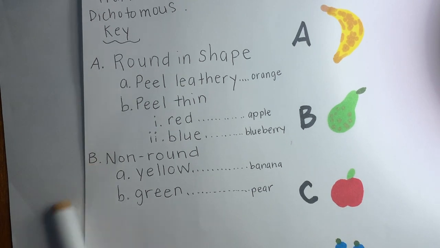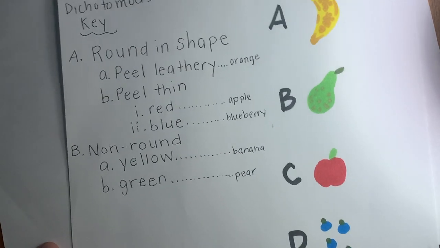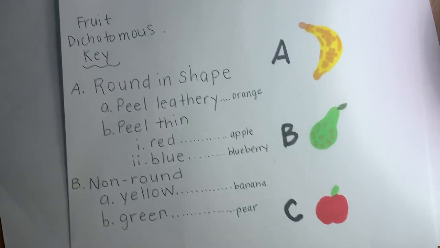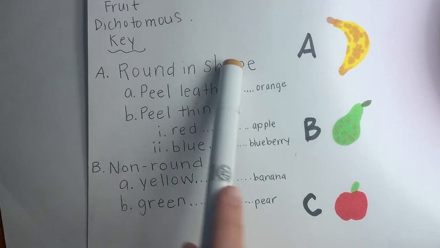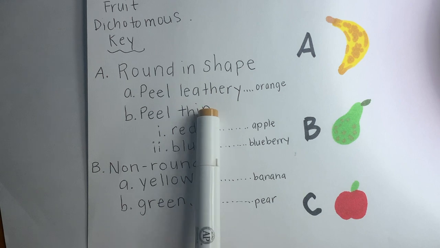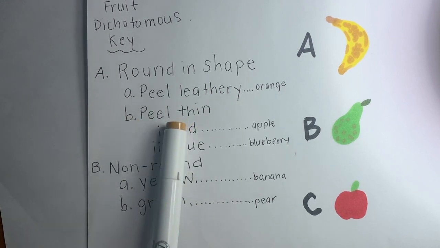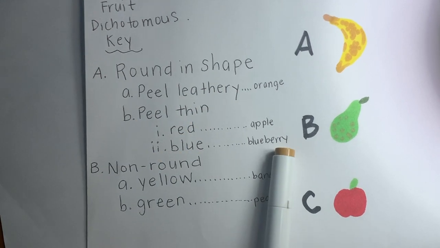And so, we could go through for all of these. You could go through on your own if you want to pause it. Blueberries, you'll start from the left, rounded shape. Do they have a leathery or a thin peel? They have a thin peel. And then are they red or are they blue? They're blue, and that's a blueberry.